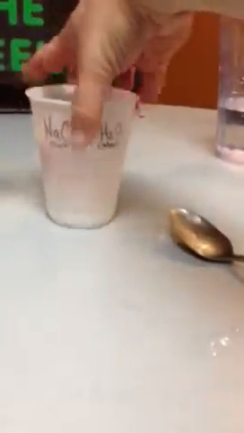And look at that, the egg floats. So if you have enough salt in there, it changes the density of the water and it makes the egg float. So regular water and salt water.